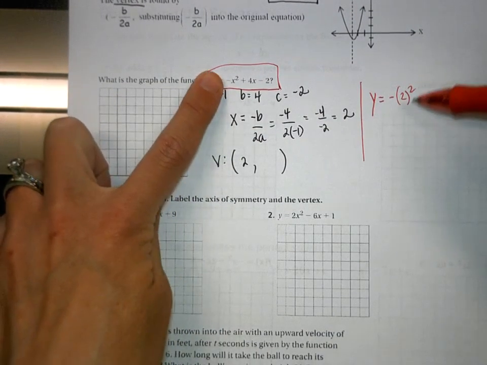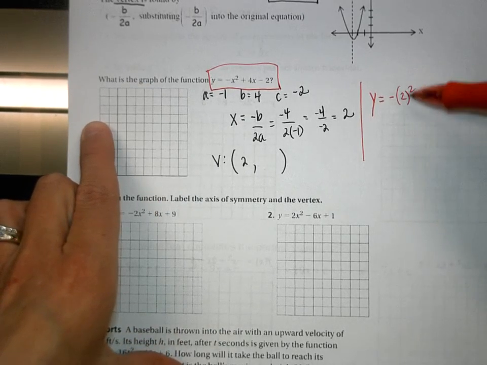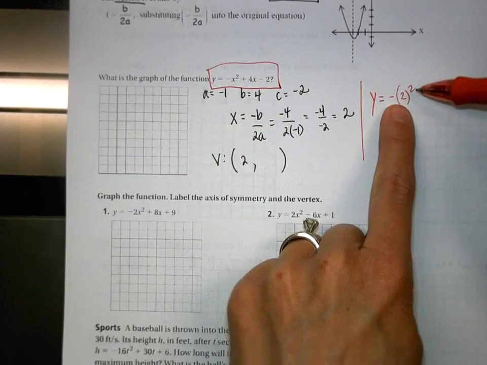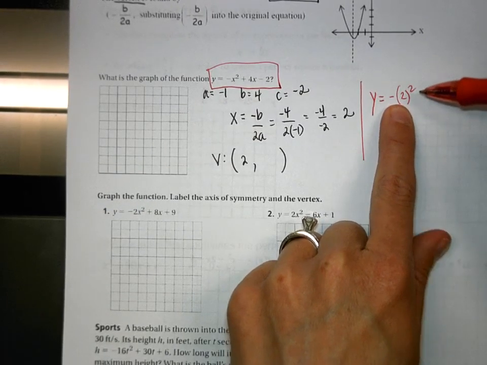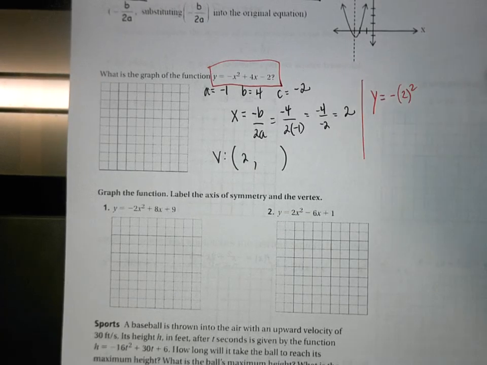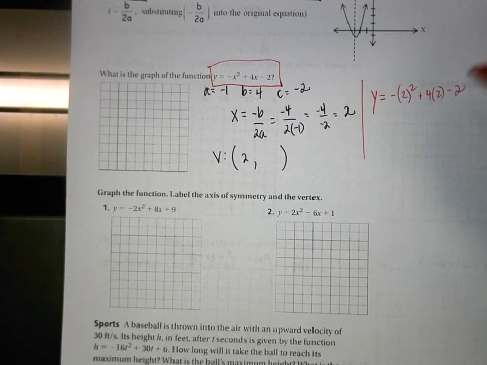So be careful of this because when we're squaring this, we're going to square a positive 2, which will end up making this a negative 4. If I was plugging in a negative 2, then I'd be squaring a negative 2. But this negative's in front, so it's separate from being squared. Is that clear? Okay. And then I have plus 4 times 2 minus 2.